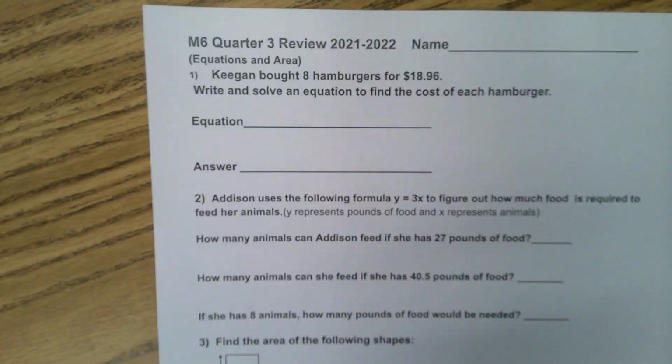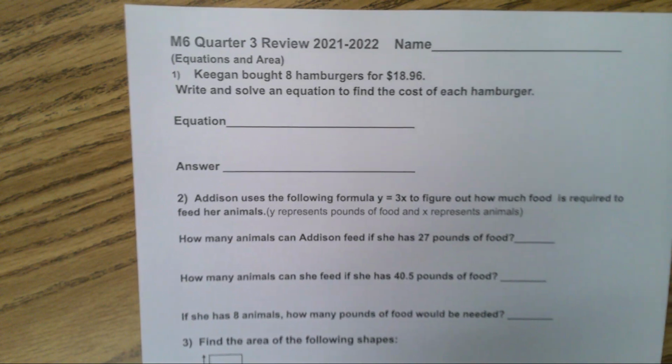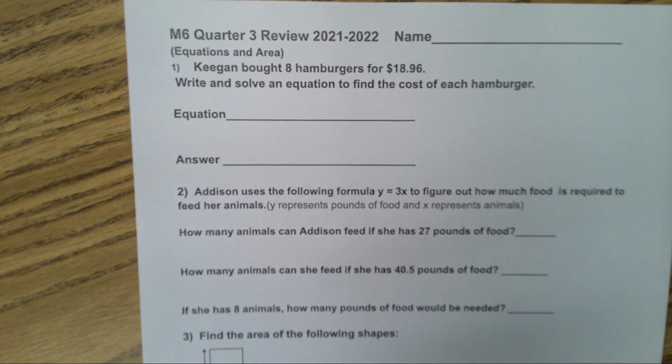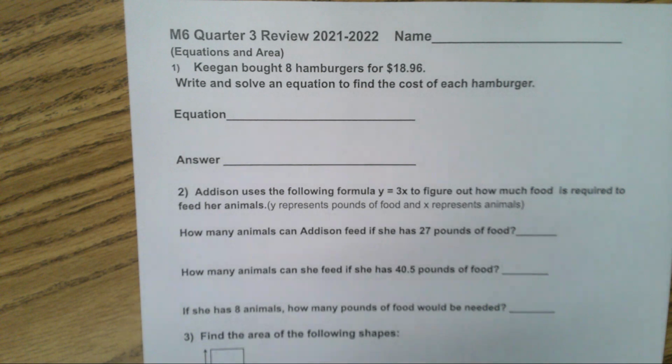Good morning, this is Mrs. Robertson, and today we're going to review before we take our math test. This is the review sheet we're going to do, and then we're going to go over our homework, and then we'll talk a little bit more about our quarter 3 assessment that we're going to be taking, and also what homework I expect you to do tonight to help you get ready for the test tomorrow.